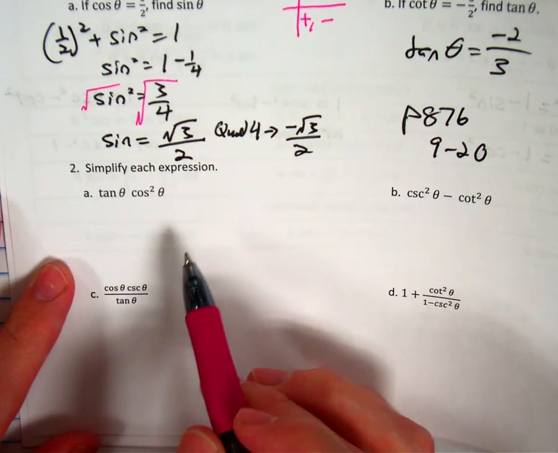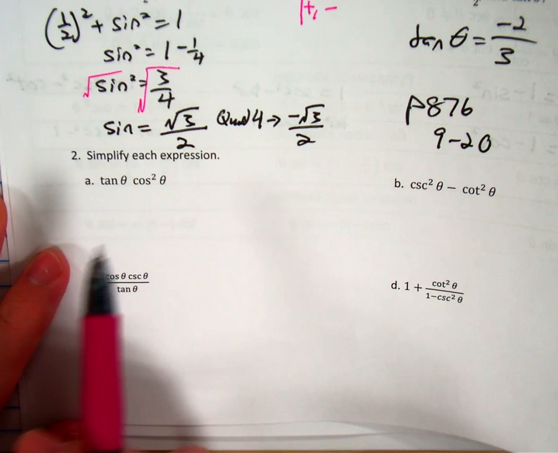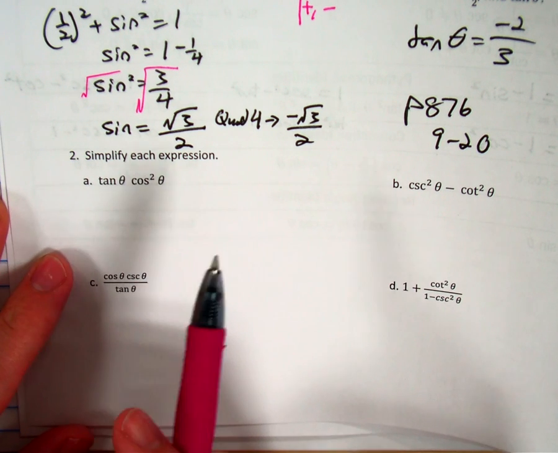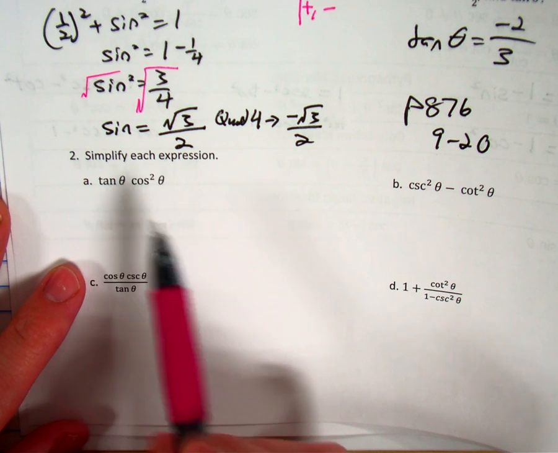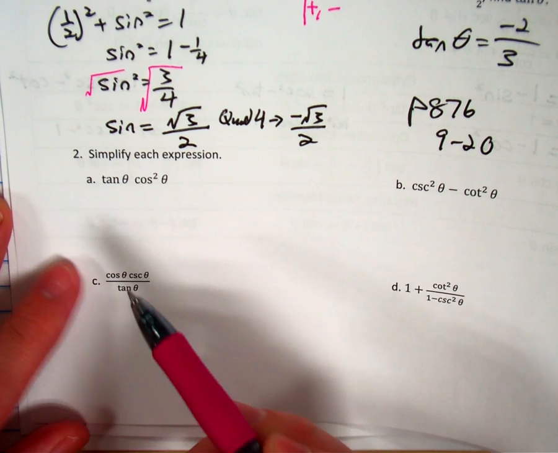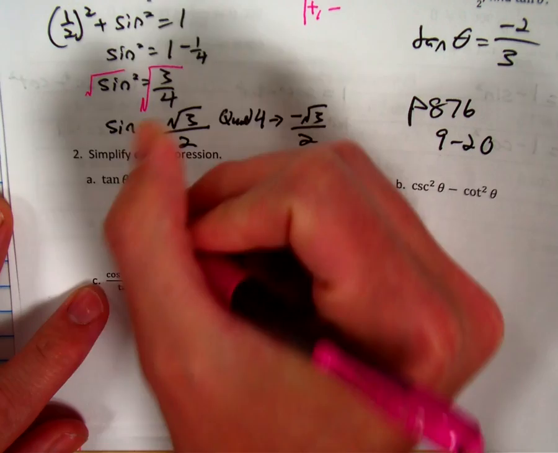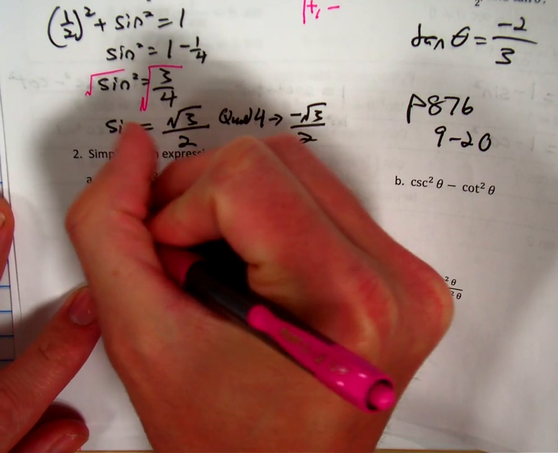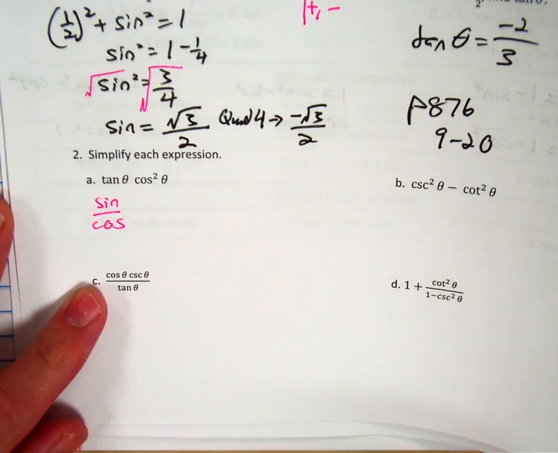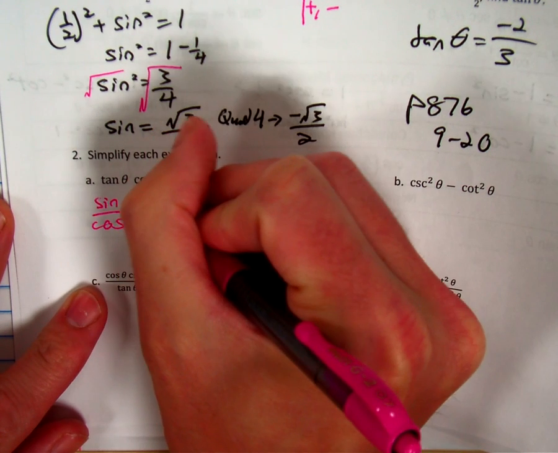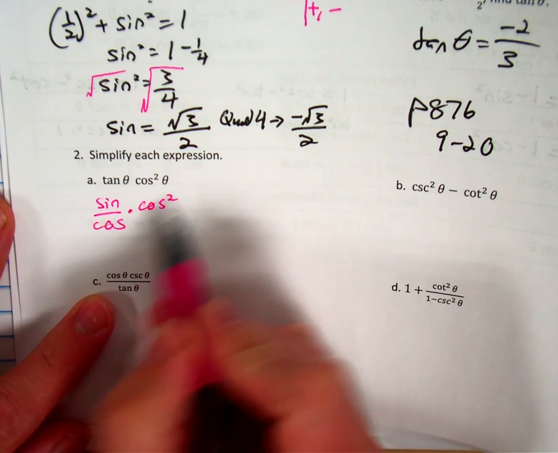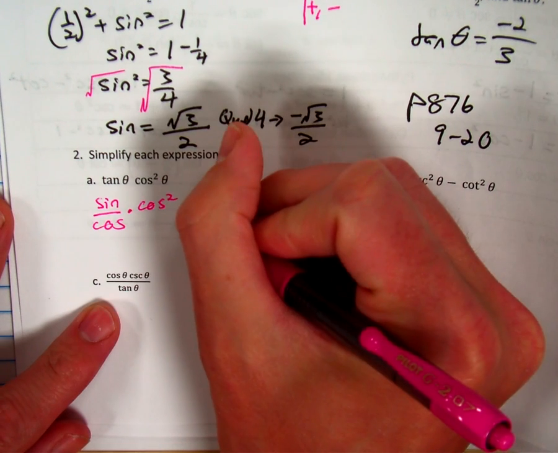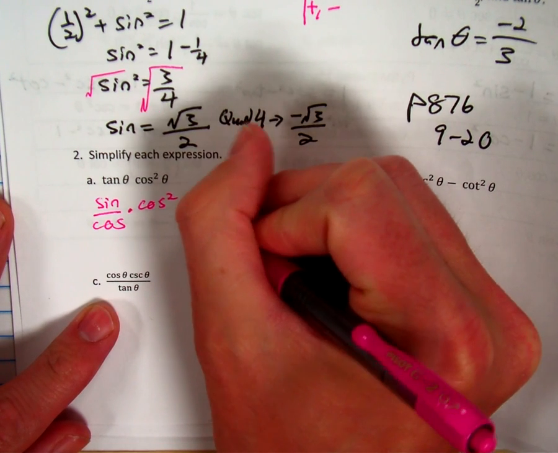Two ways to simplify here. We can either find an exact match that we can substitute in from our identity sheet, or sometimes it's helpful to try to change everything to sine and cosine, the most basic two we have. So tangent is sine over cosine times cosine squared. Okay, and some of you might be able to do this right now. I'm going to go one step further just to make it painfully obvious.